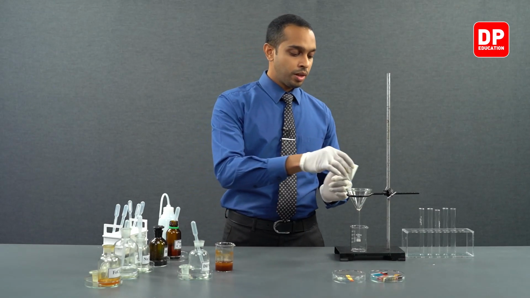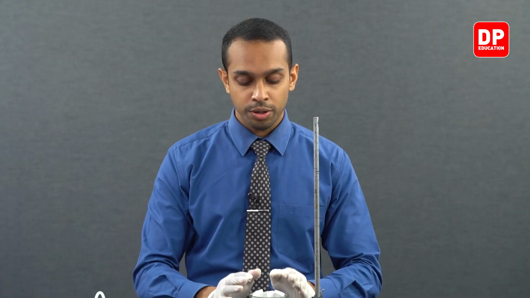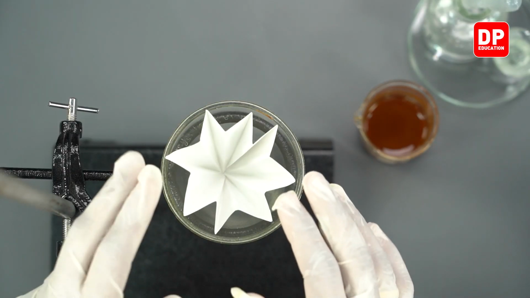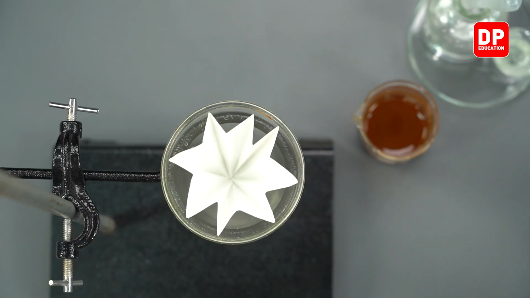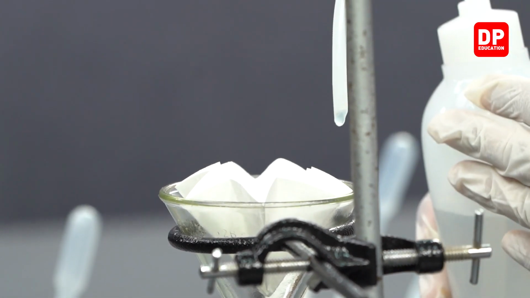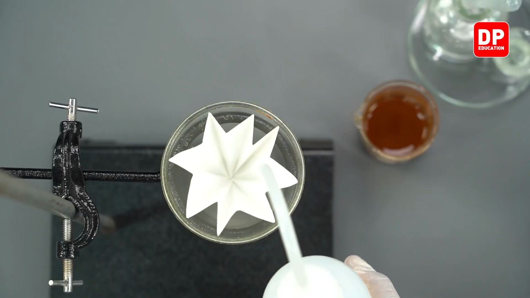So, now I will place this filter paper on top of our funnel, and after placing our filter paper on the funnel, we can wet the filter paper with a little bit of distilled water.